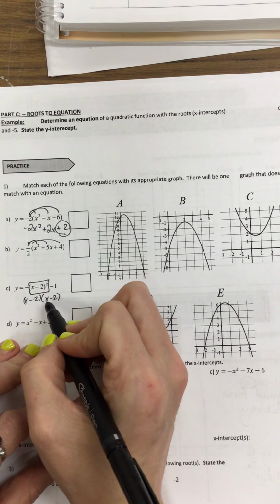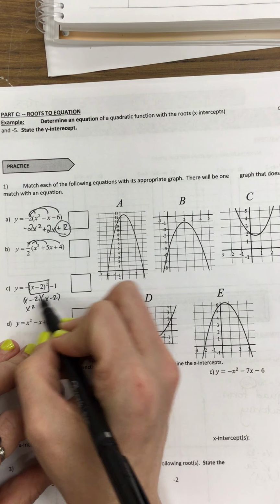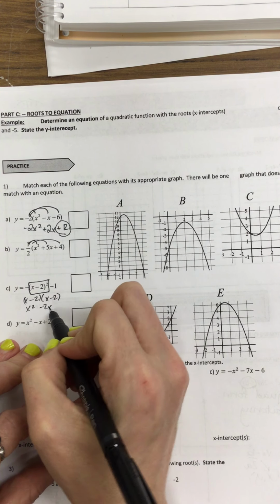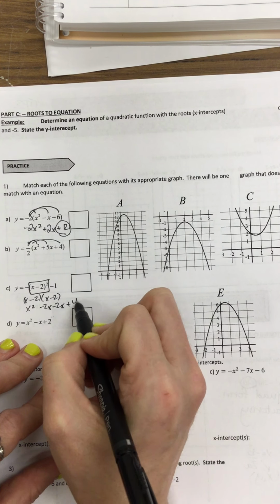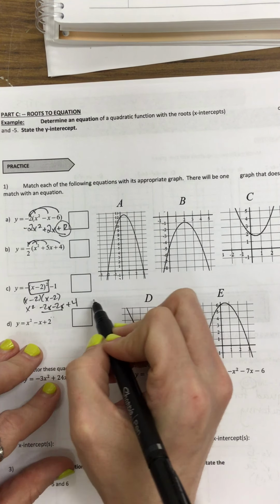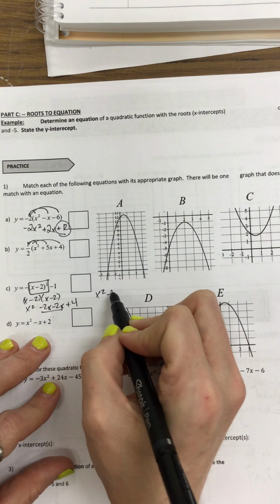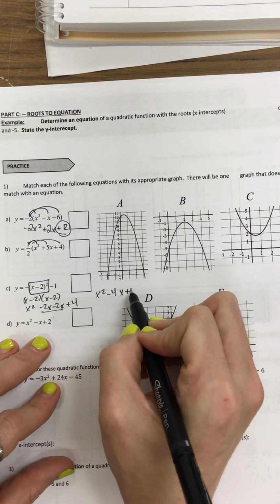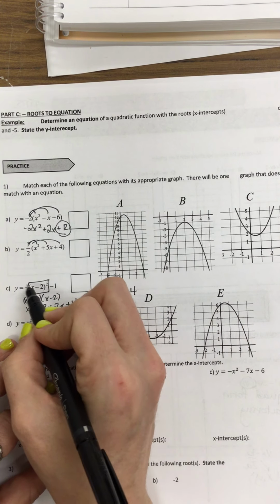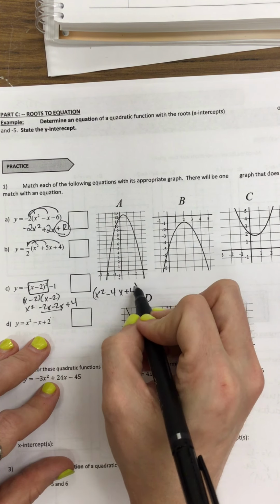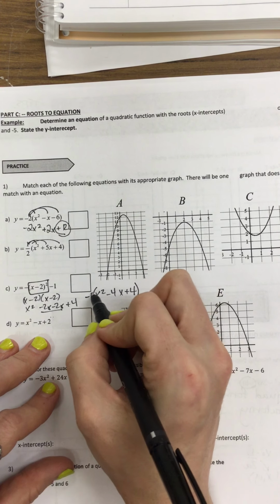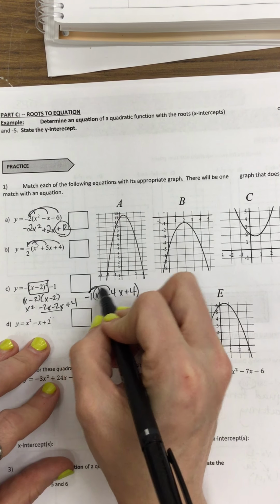So x times x, x squared, x times negative 2, negative 2 times x, negative 2 times negative 2. Put your like terms together. And then you're going to make everything negative at the end, so multiply by negative 1.